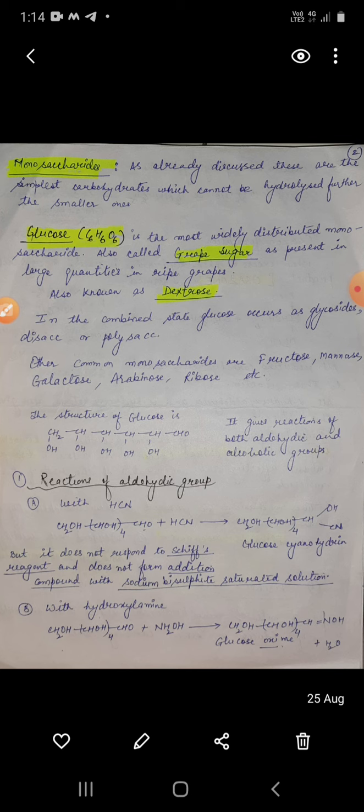Glucose is the most widely distributed monosaccharide in all the fruits that we eat. It is glucose which is present in the larger amount. So it is the most widely distributed monosaccharide. Glucose is also known as grape sugar and it is present in very high amount in ripe grapes.